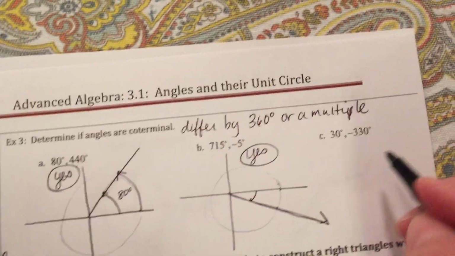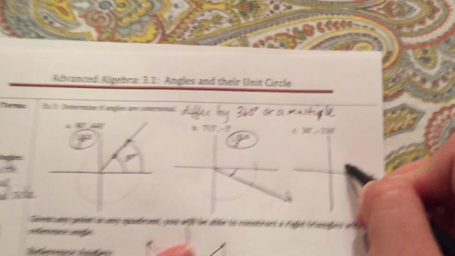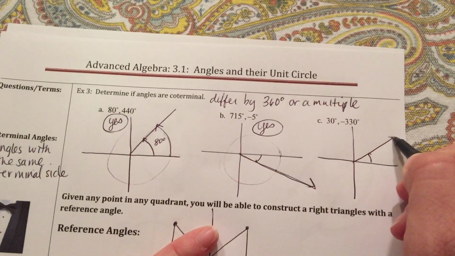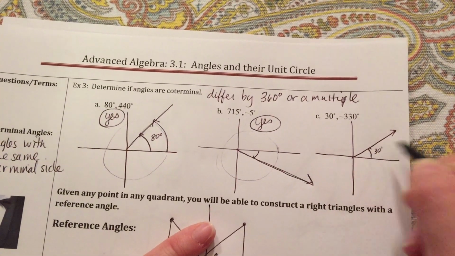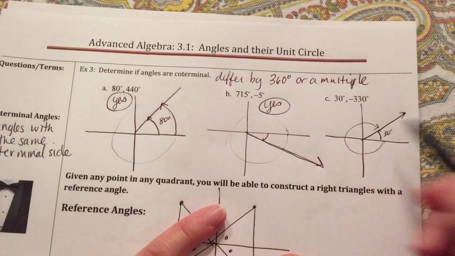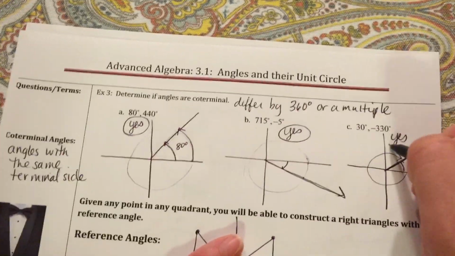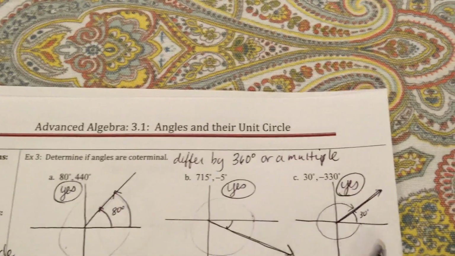30 and negative 330. If you look here, 30 degrees would go here. This is 30 degrees. Is it the same thing as if I go back this way, negative 330? Yes, it is, because it ends up at the same terminal side. So yes, these are all coterminal angles.